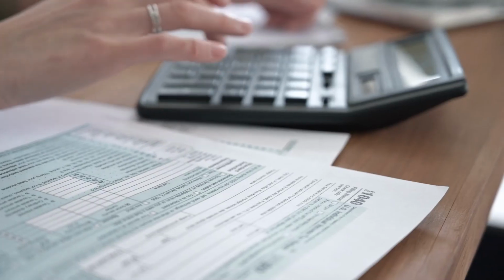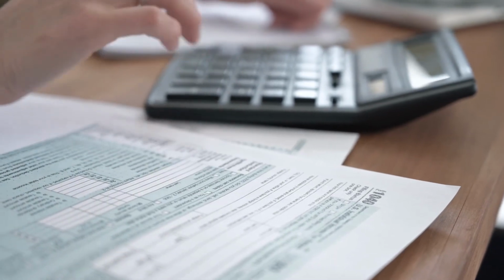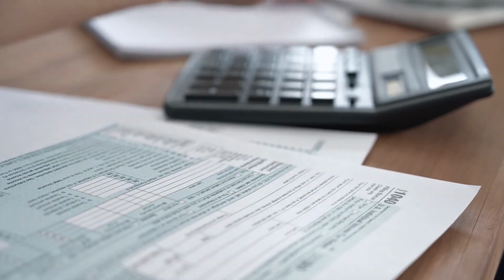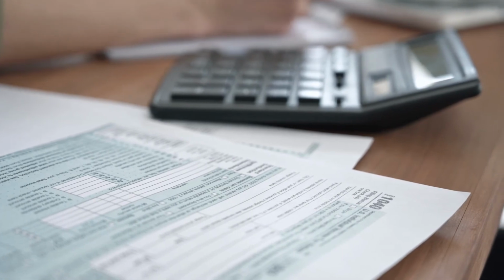Some states require that you have a state sales tax ID. You may also have to pay an annual franchise tax. If you have full-time employees, your LLC must pay state and federal employment taxes and contribute to Social Security. And that's it. It may take a little work and time, but the benefits are worth it.